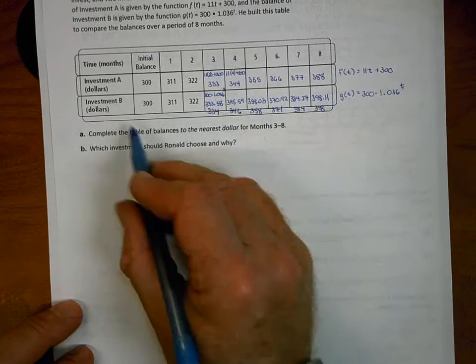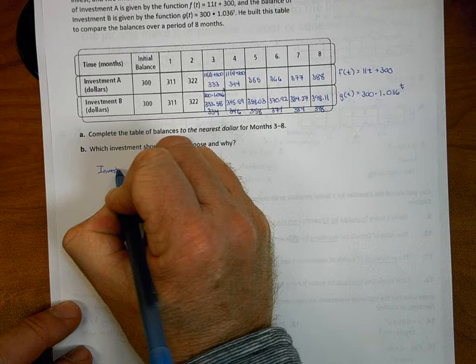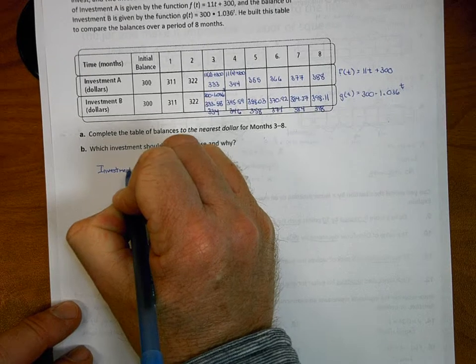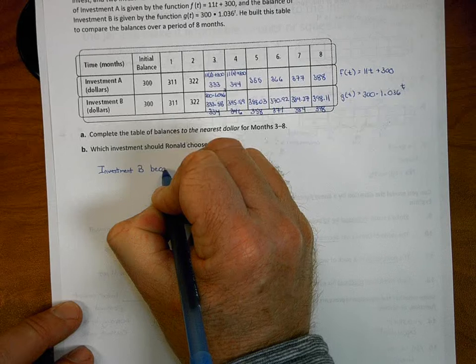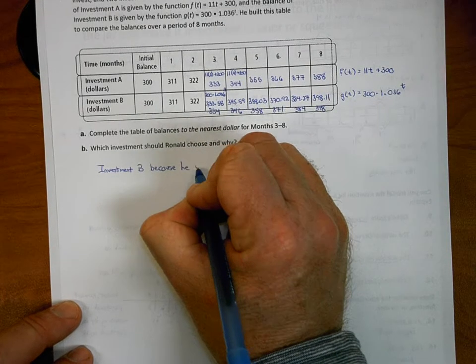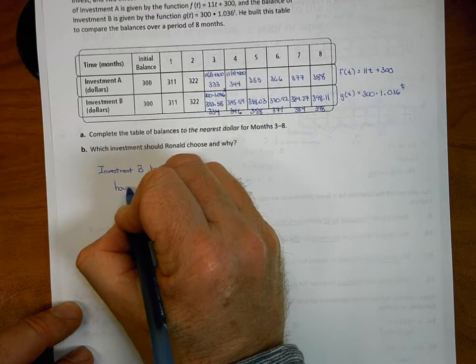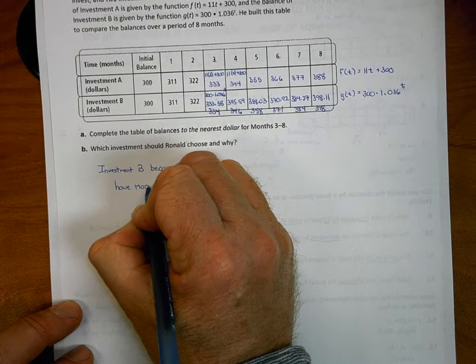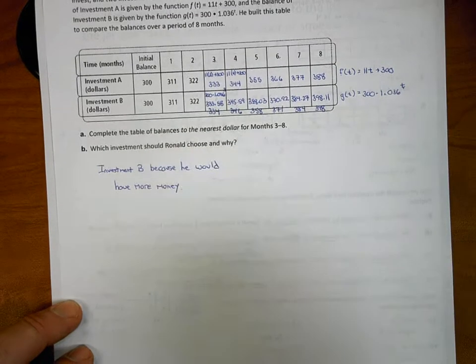Okay, so we would choose investment B, and the reason why we would choose investment B is because you would end up with more money. He would have more money. And when you invest, the object is to end up with more money than what you started with.